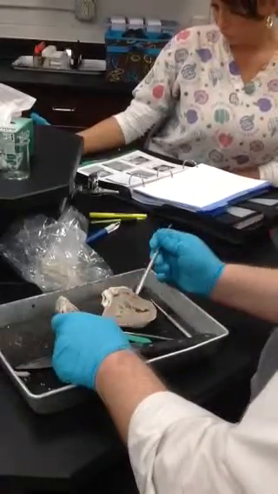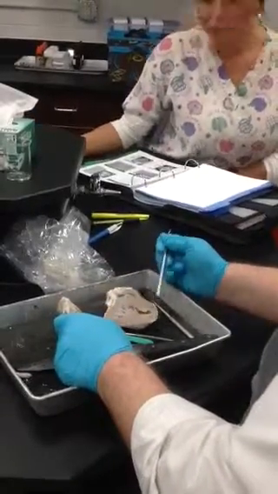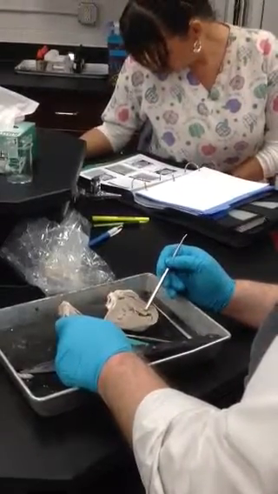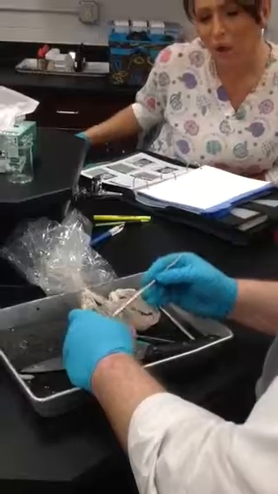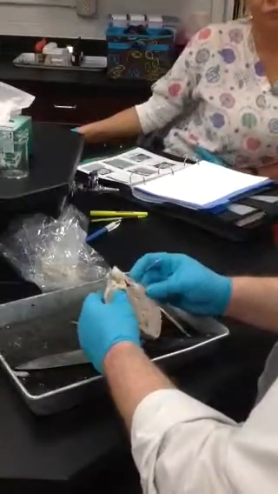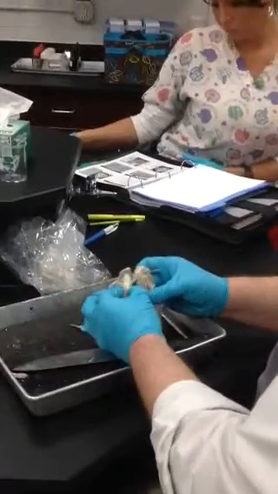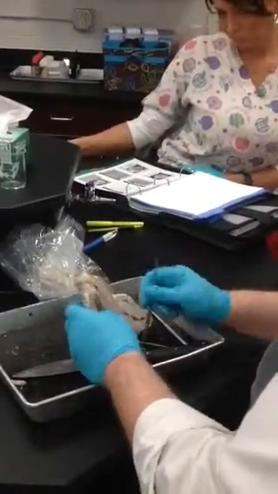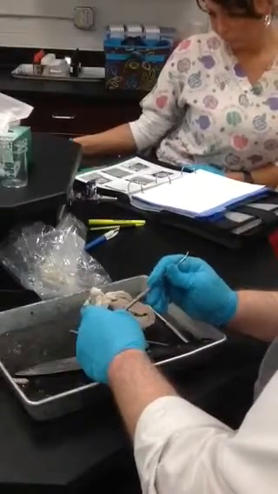Next, the interatrial septum. If you move up, you'll find between the two atria a similar septum. I'm pinching it right now. It's between the two atria, but it's just the wall between the two. Next.